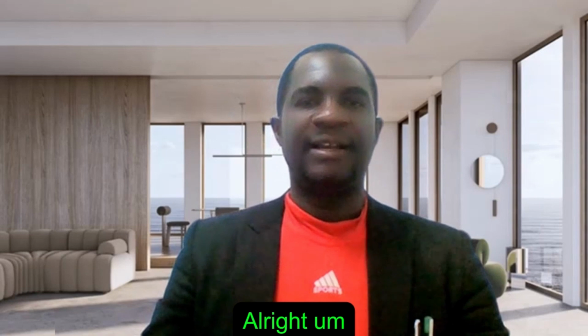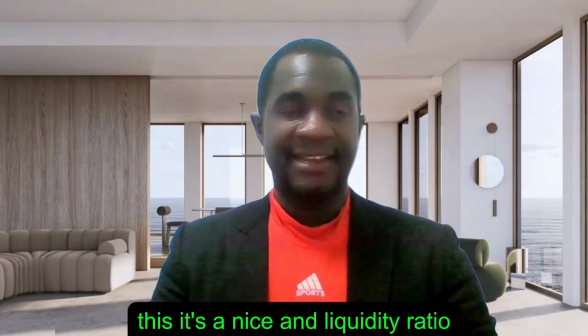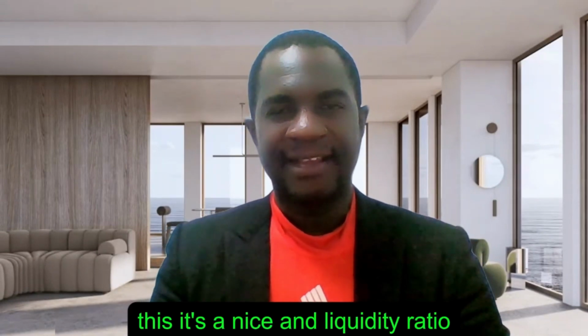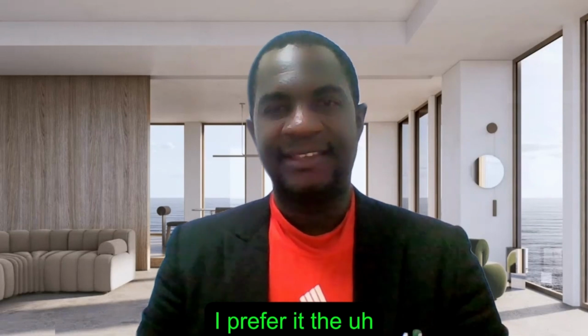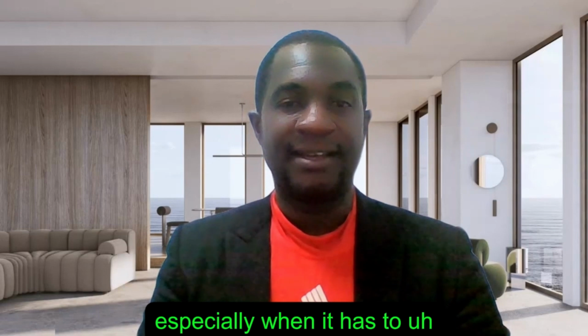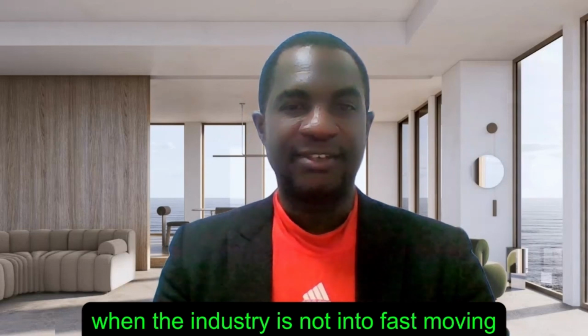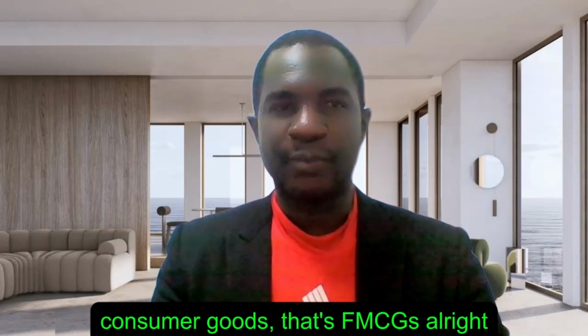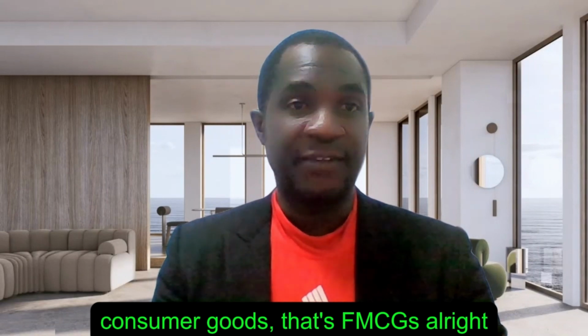All right. This is a nice liquidity ratio. I prefer it to the current ratio depending on the industry, especially when the industry is not into fast-moving consumer goods. That's FMCG.